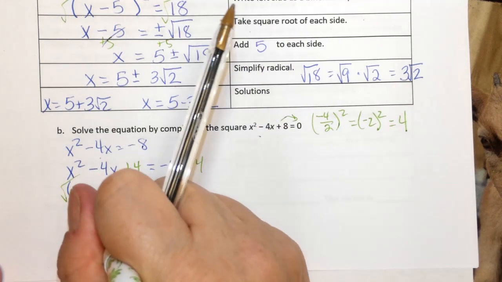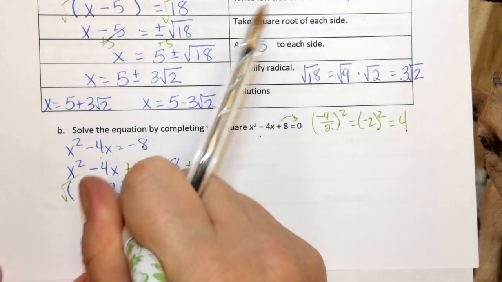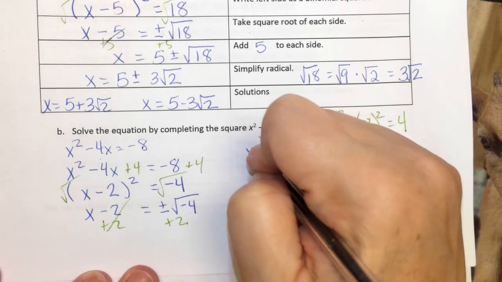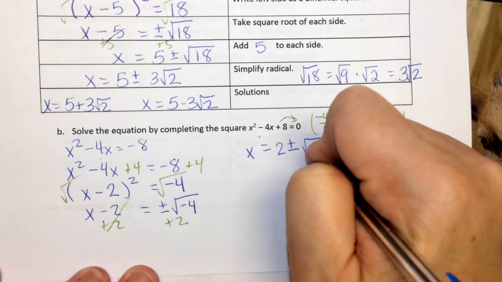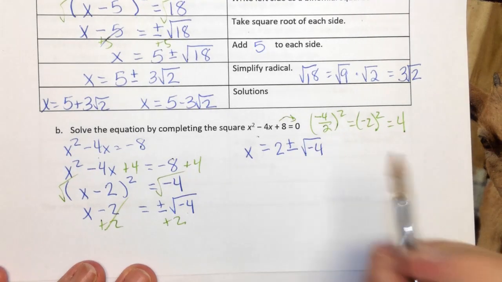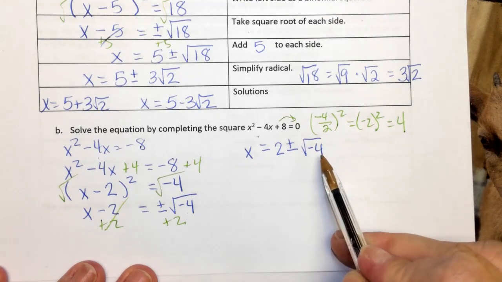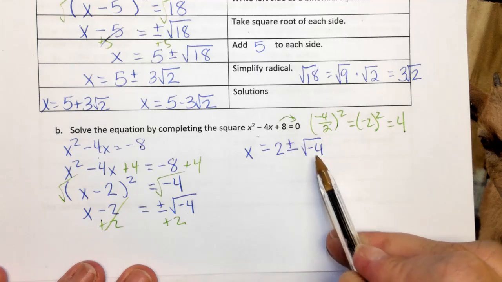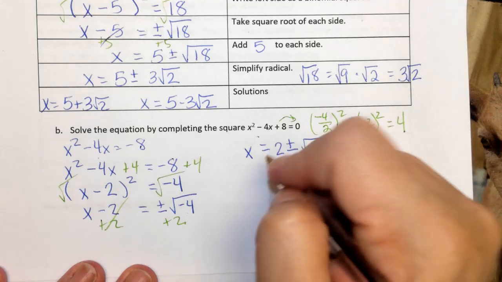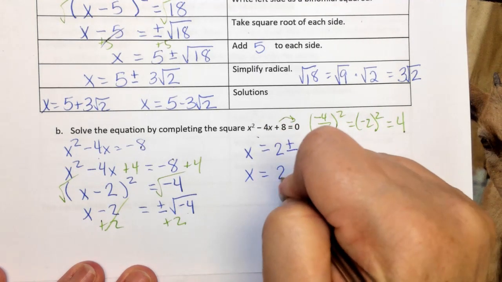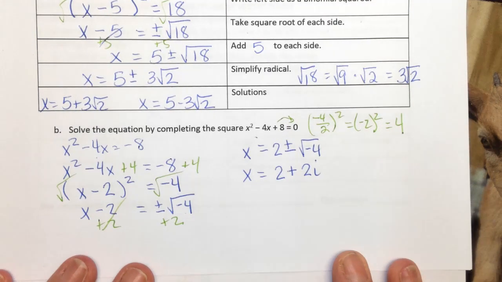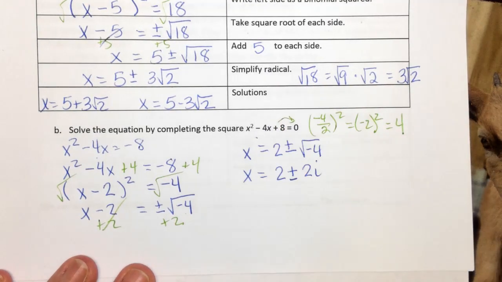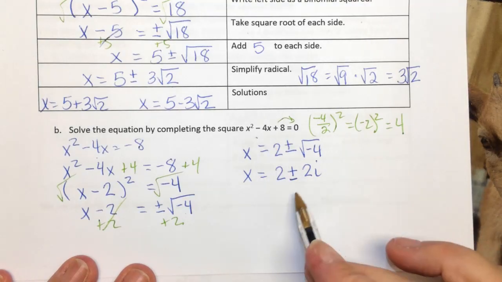We're going to add 2 to both sides. All right, I'm going to come over here and write it. So we have x equals 2 plus or minus the square root of negative 4. So let's simplify our radical. Well, 4 is a perfect square, so I know the square root of 4 is 2. And then I have this negative. So I could say x is equal to 2 plus 2i. Or minus. I forgot the plus or minus, still stays there.